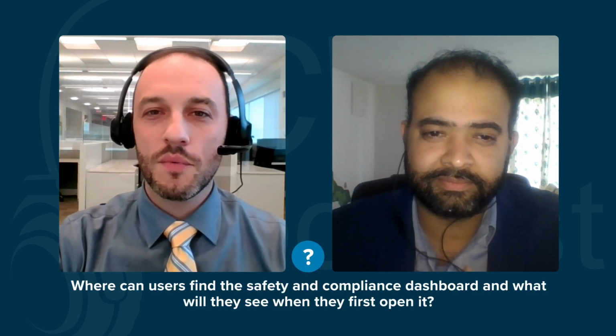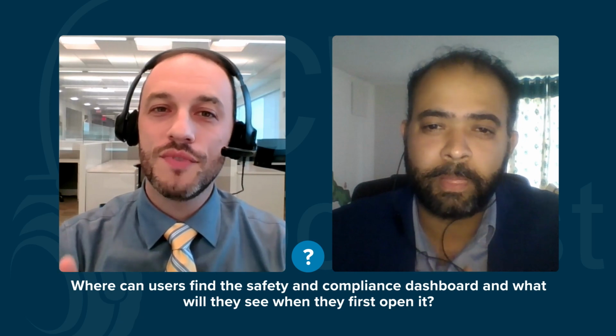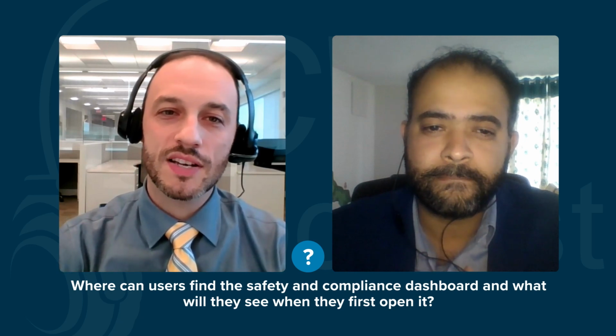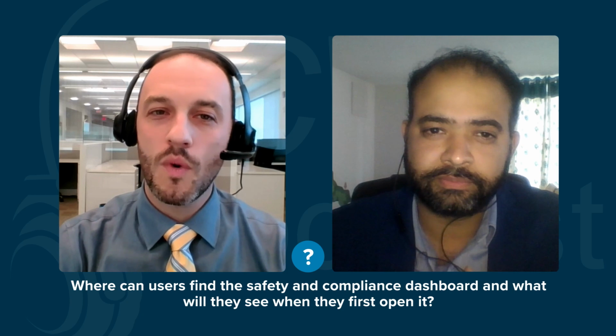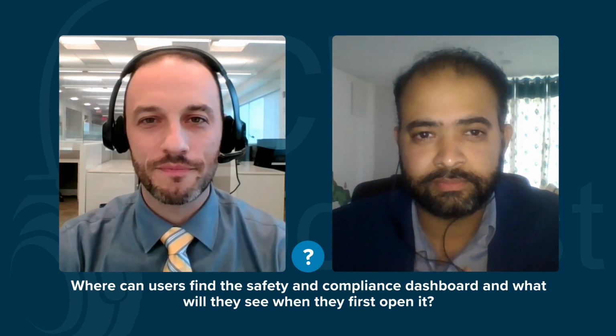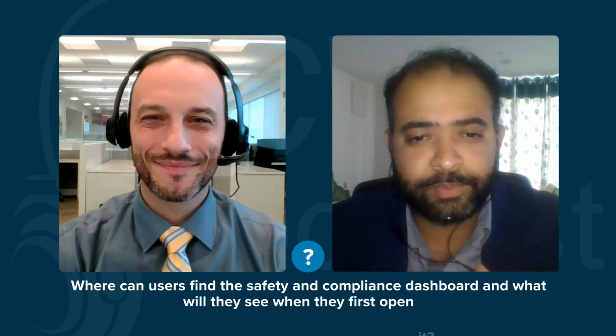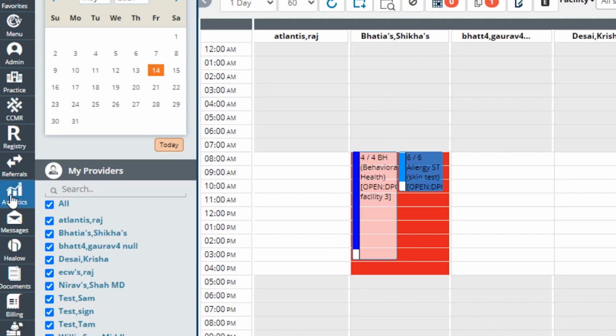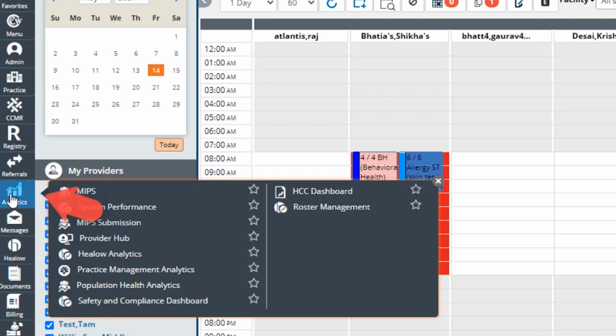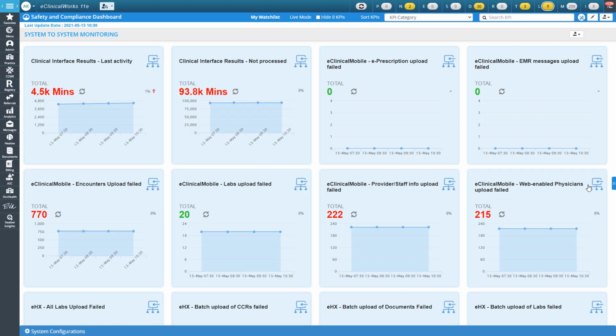Now, let's say that one of these users goes to visit the safety and compliance dashboard. Where are they going to find that? And what are they going to see when they first open it? Well, to access the dashboard, the user will have to click on the top left menu button, click on Analytics, and there they will find the Safety and Compliance dashboard. Once they open up the dashboard, the very first thing they will notice is My Watch List.